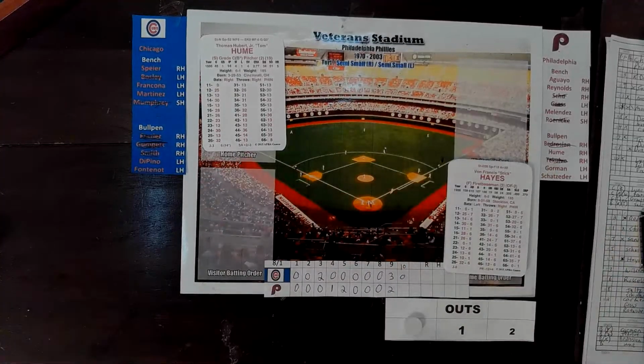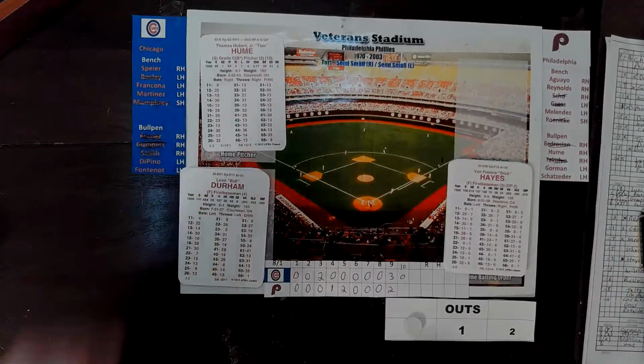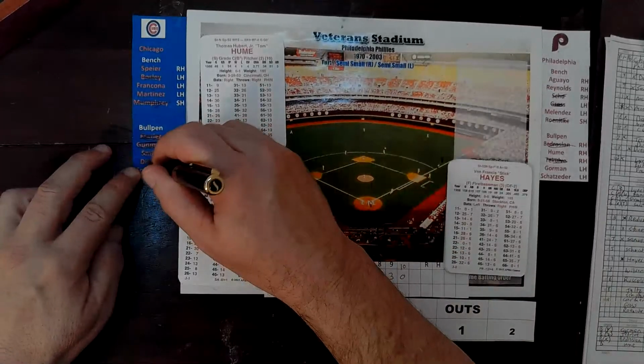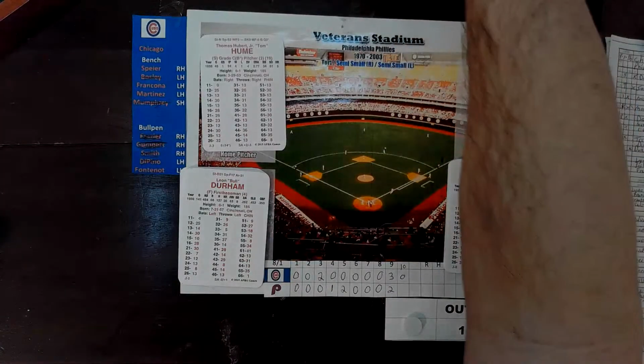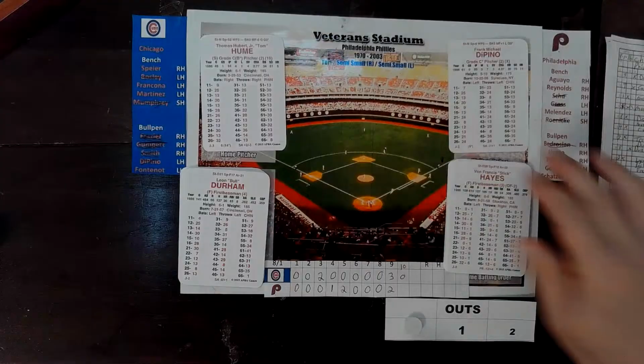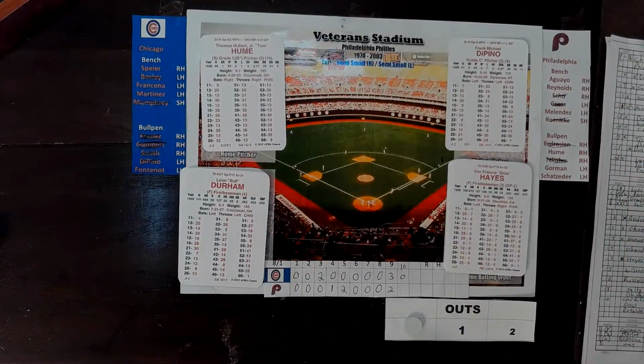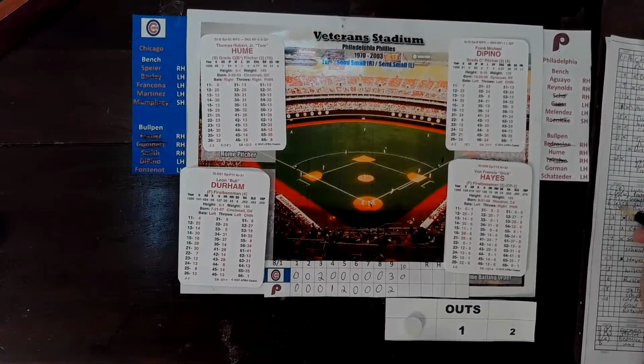And the Cubs will need a new pitcher. Who will they go to? It's going to be left-hander Frank DiPino. Frank DiPino, the left-hander. He is the 5th pitcher used by the Cubs. DiPino, a C-grade pitcher with an X.